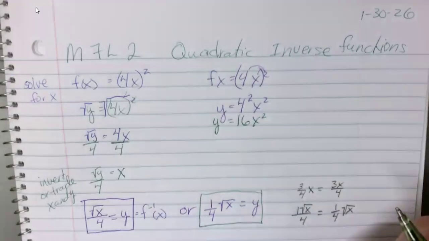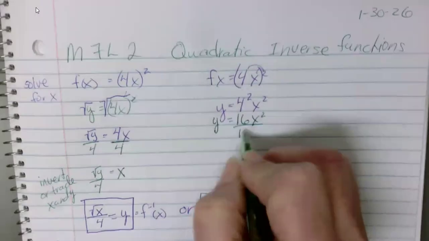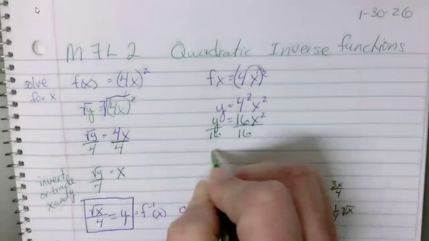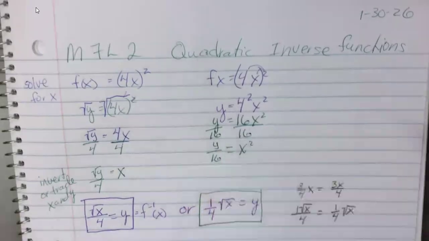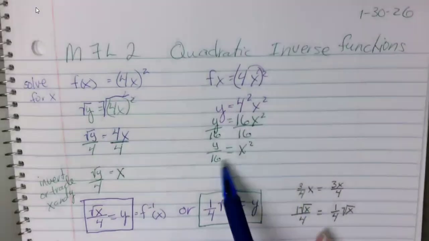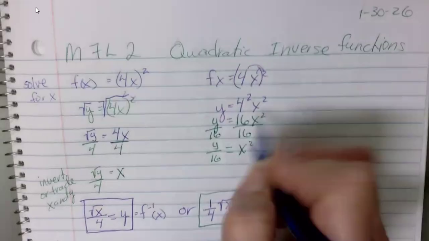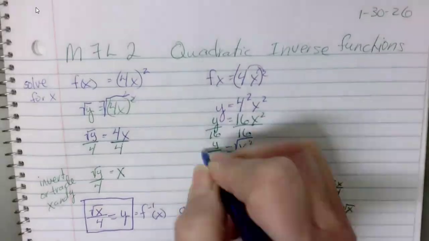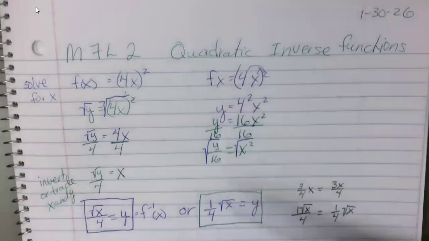Still trying to get the x by itself, so I can divide both sides by 16. We get y over 16 equals x squared. So that tells me what x squared equals, but I need to know what x equals, so I'm going to take the square root of both sides. Notice I'm taking the square root of the top and the bottom of that fraction.